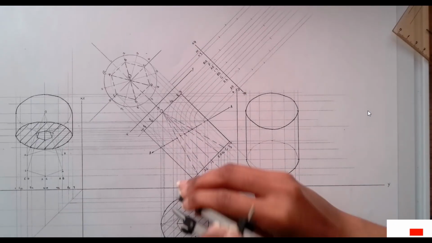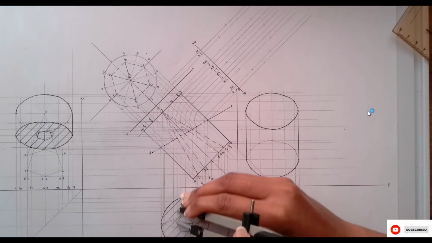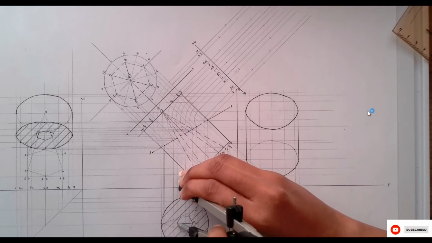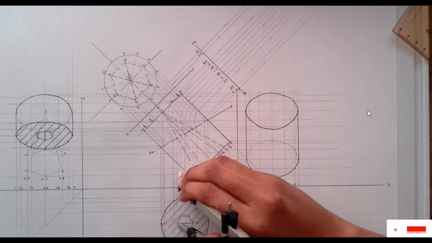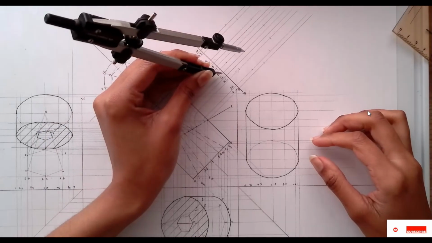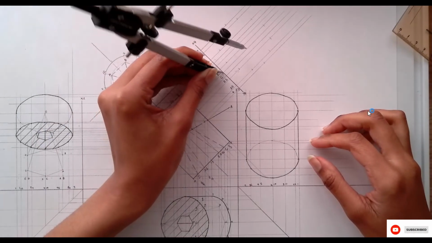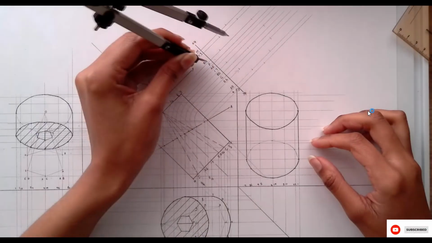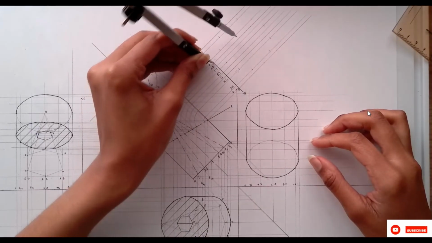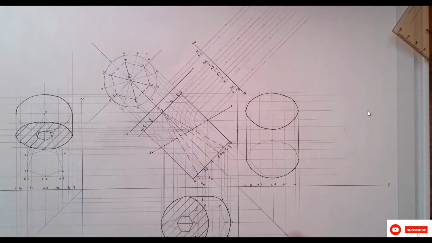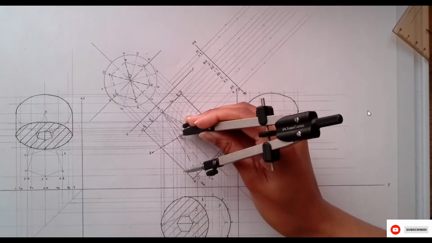Now for the hole, point F is in line with point C. So we come at C, we make a point, we go to F, we make a point.